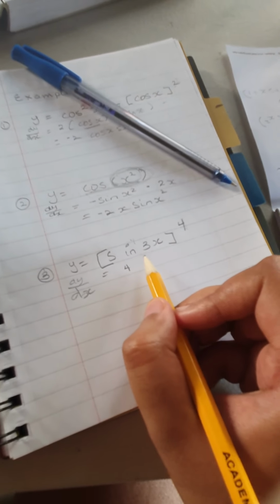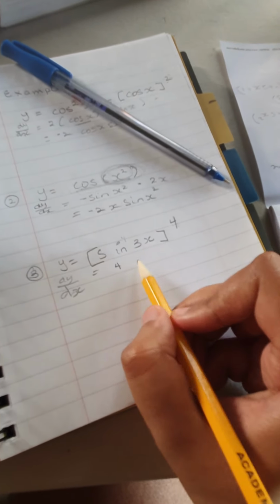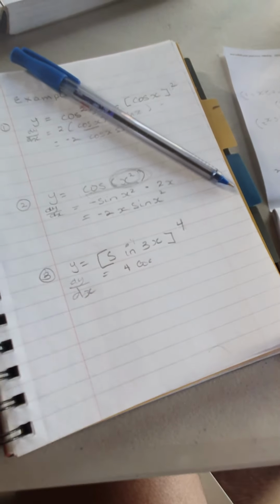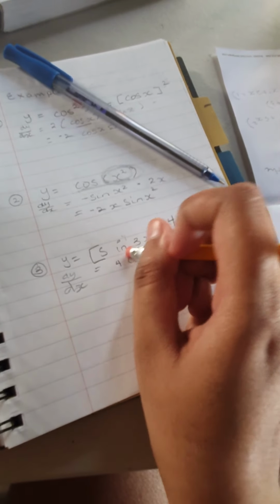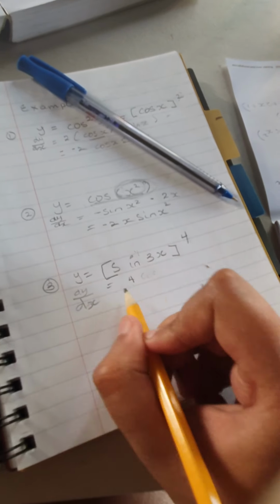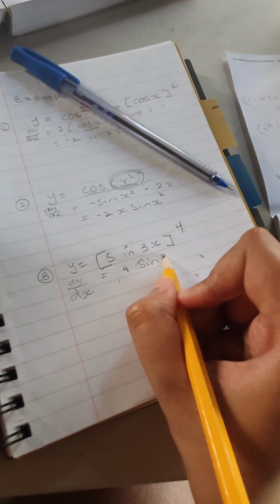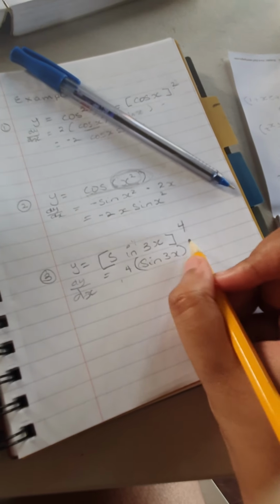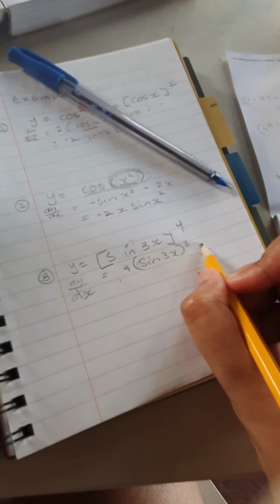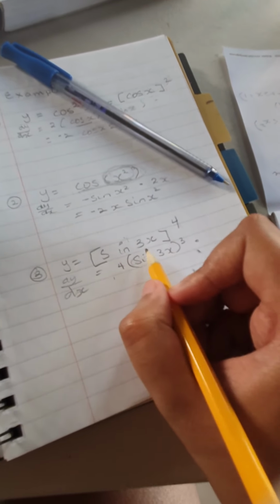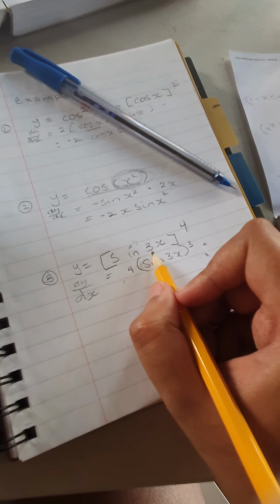When we differentiate sine, we're going to get cos. Oh, sorry, I skipped a step. Alright, so we put the 4 in front, we put back sine 3x, the power decreases by 1, we're going to get 3, and then we need to times by the differential of the inside of the bracket. So the differential of sine is cos.